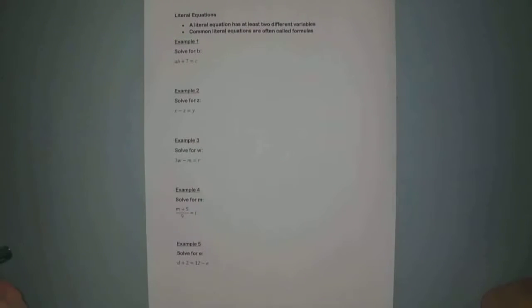Hi, math students. Today's lesson is going to focus on a topic called literal equations. Literally. I swear. I defined literal equations here. The first bullet says a literal equation has at least two different variables.